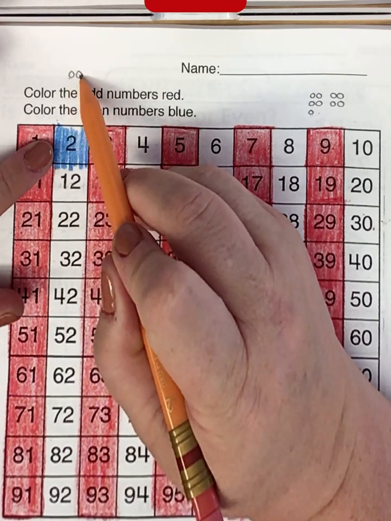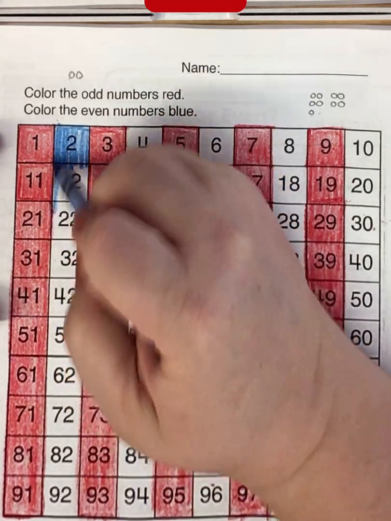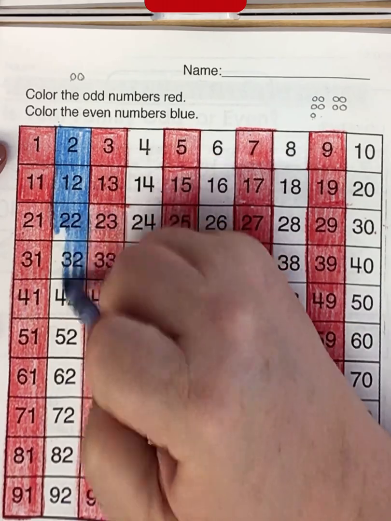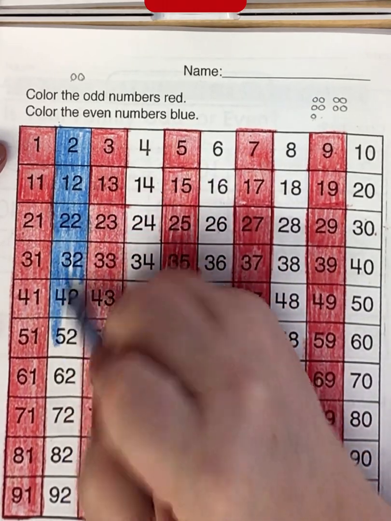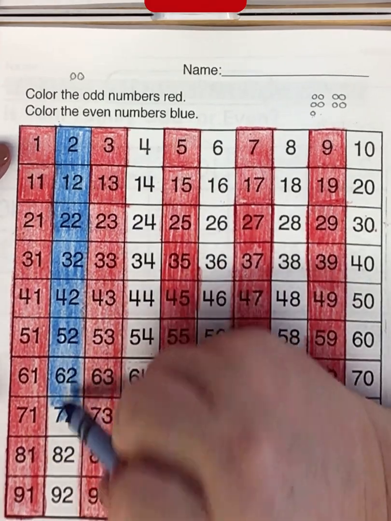And when they have partners, they are even numbers.